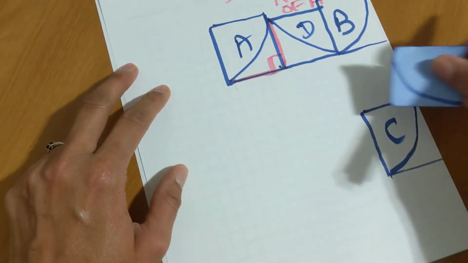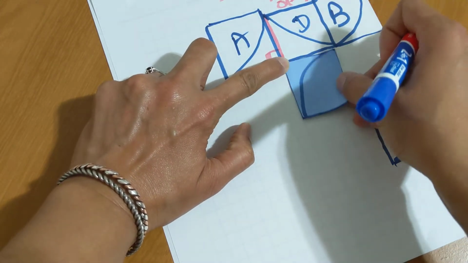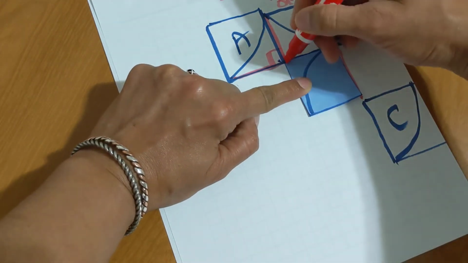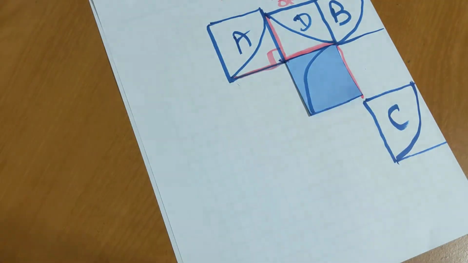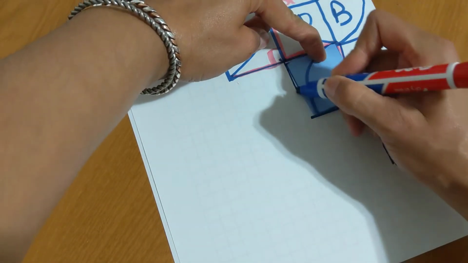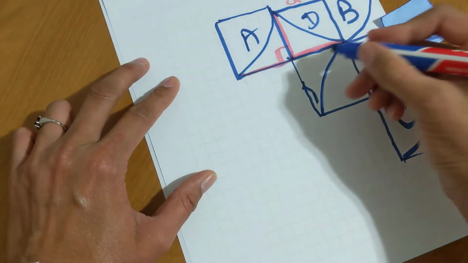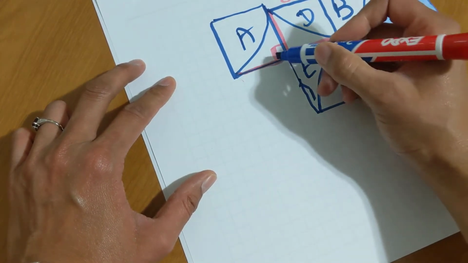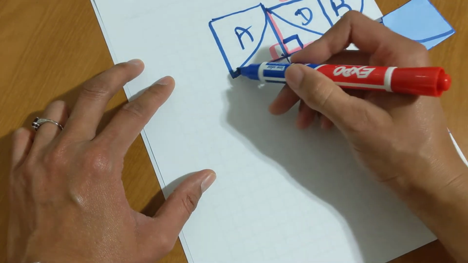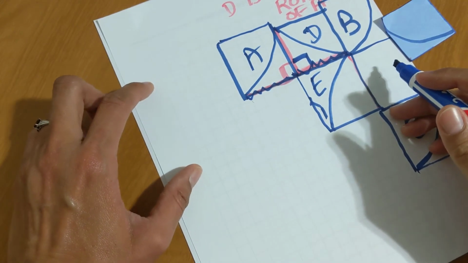Another thing I can do is continue here and do another drawing right here. I'm only going to do this part, and I'll do the rest in blue, just so I can show where my red line has gone. I'm going to call this E. As you can see, this was 90 and this is another 90, so that's 180 degrees. This line from here has gone on to there, so that's a 90-degree rotation.